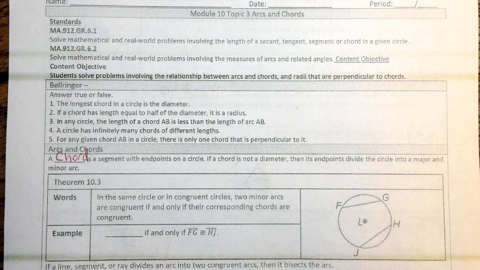Welcome back, students. In this video we're going to cover Module 10, Topic 3, Arcs and Chords. This is page 4 of the Module 10 packet. In this topic, you guys are going to solve problems involving the relationship between arcs and chords and radii that are perpendicular to chords. All right, so let's do the bell ringer real quick.